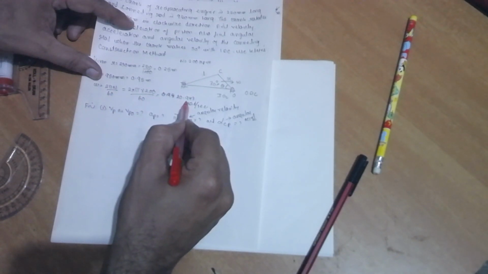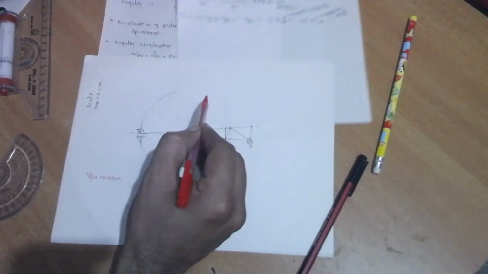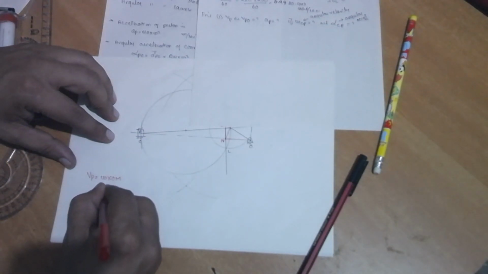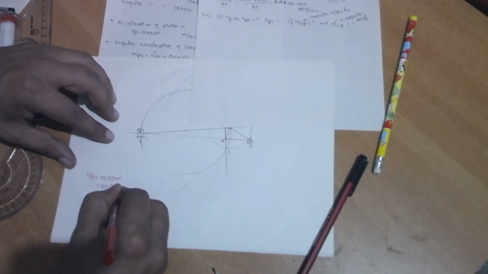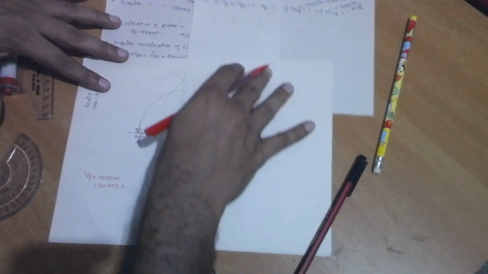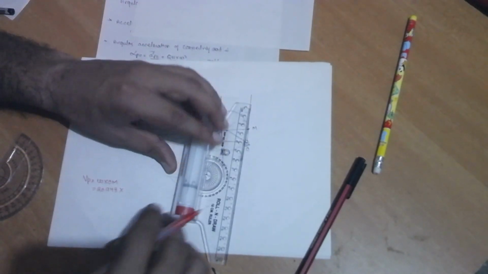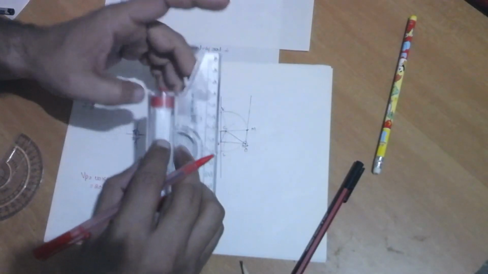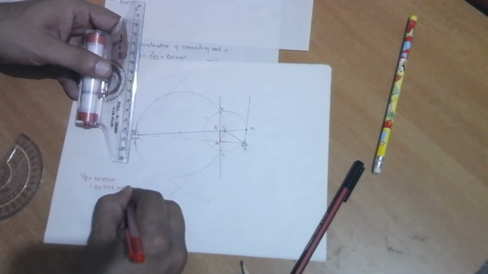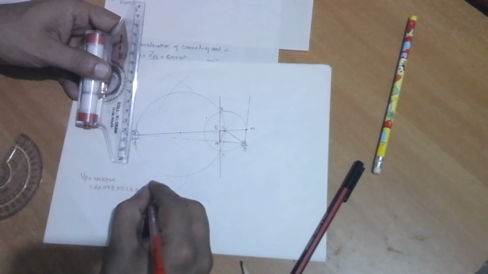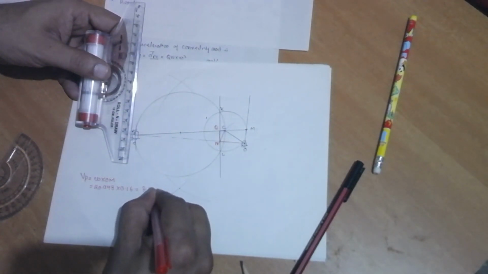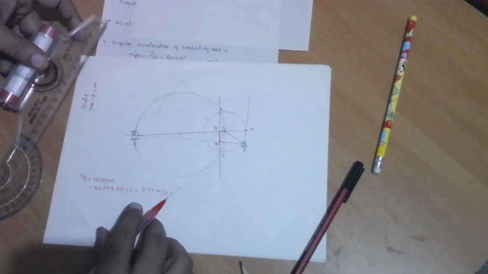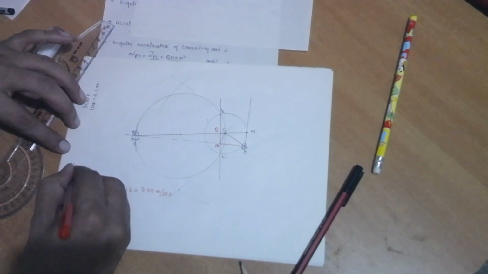You will get around 20.943. Substitute here 20.943 into the distance measured from OC, which is around 0.16 meter. The value will be 3.35 meter per second. This is the velocity of the piston.